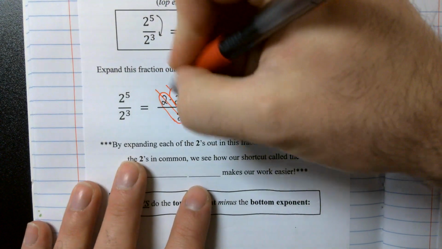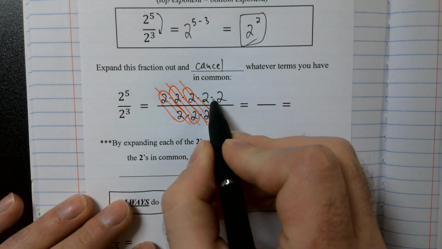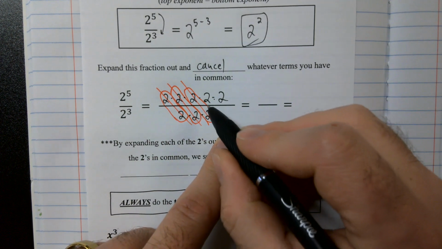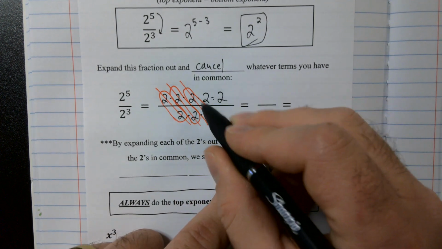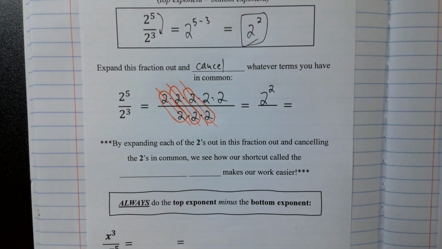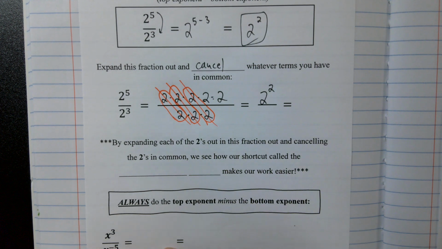No. All we have left now is 2 times 2, which is 4. But if we wanted to write this as an exponent, it would be 2 to the power of 2. Is there anything left on the bottom? No, except for a 1.